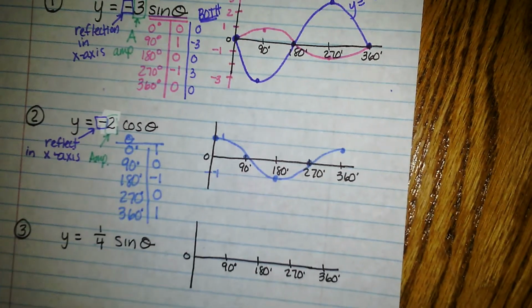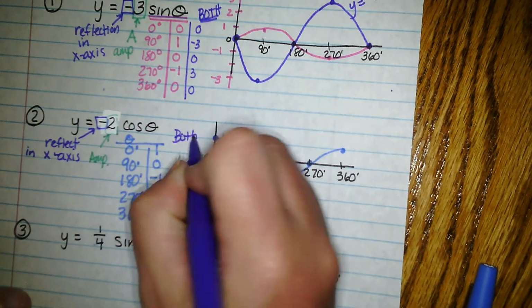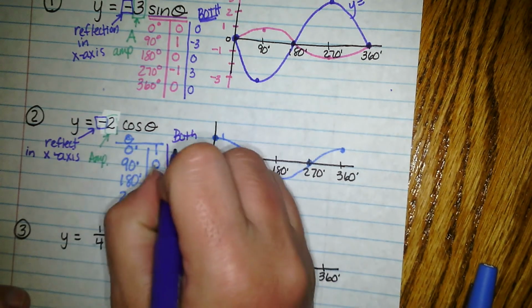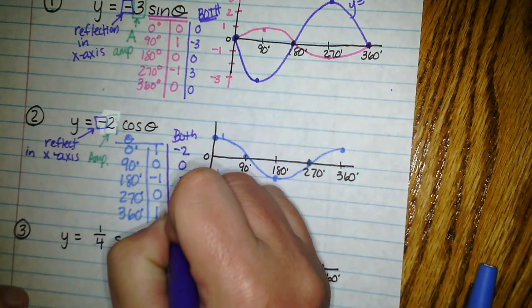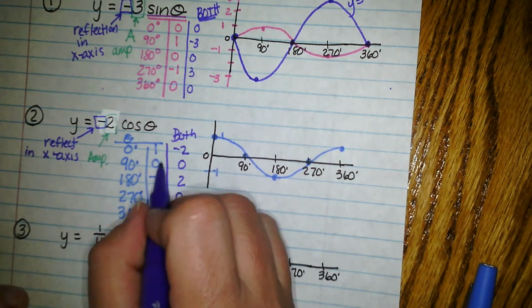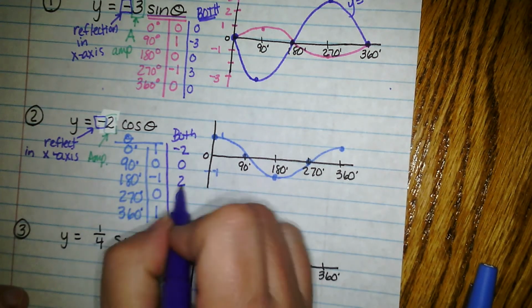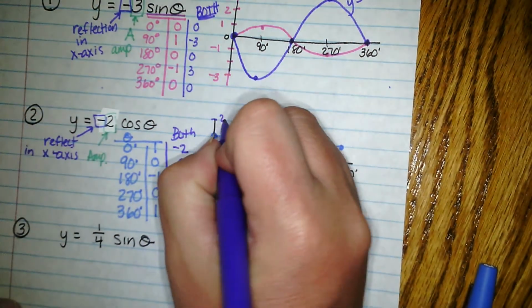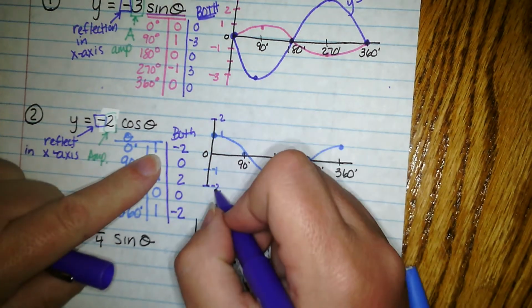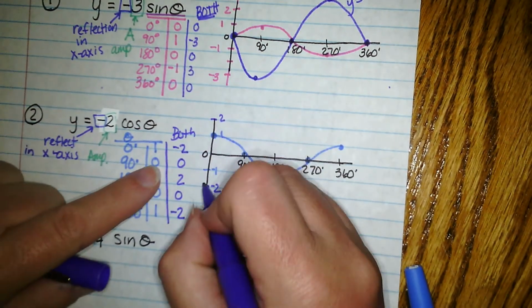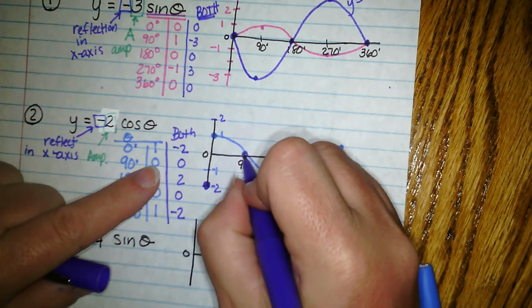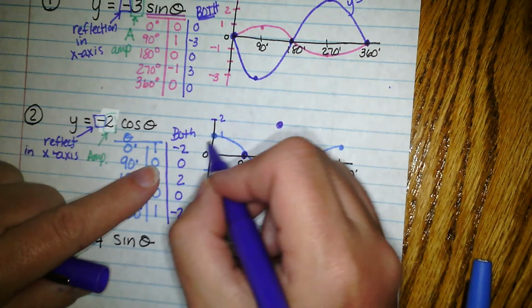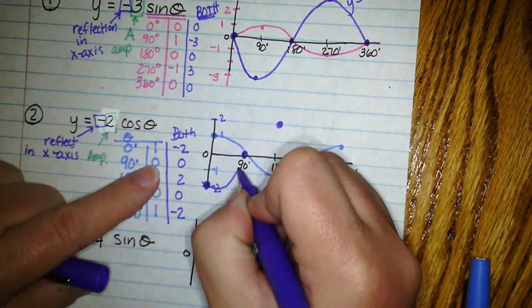So to get both, all I would have to do for both is multiply these normal outcomes by -2. They're both multipliers. So this would be a -2, 0, 2, 0, -2. Again, multiplying each of these by -2 gives us these outcomes. So I have to go down to -2 and up to 2 to get that stretch. And instead of starting at 1, I'm starting at the bottom at -2, 0, +2, 0, -2. And instead of it looking like a U, this is going to look like a mountain shape.